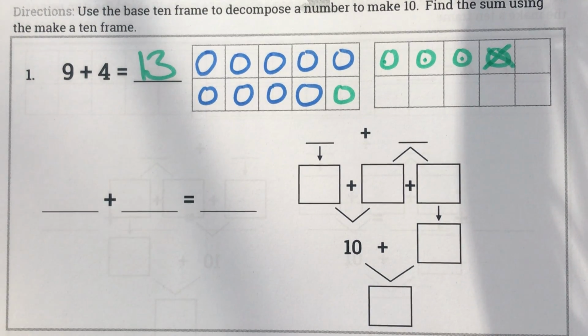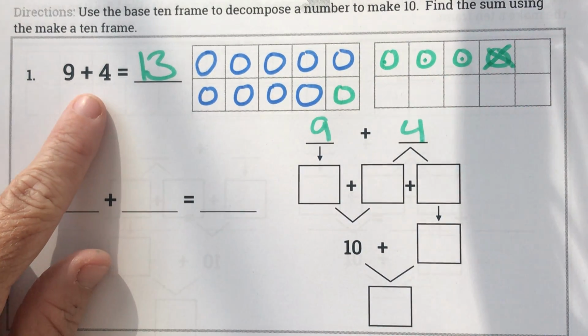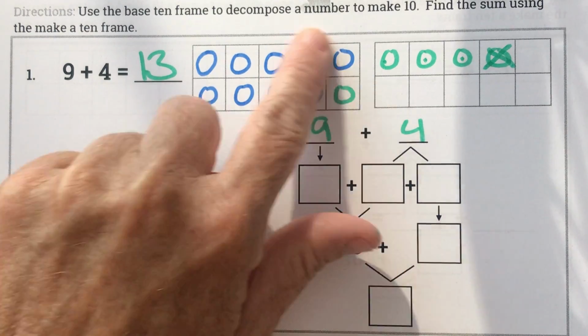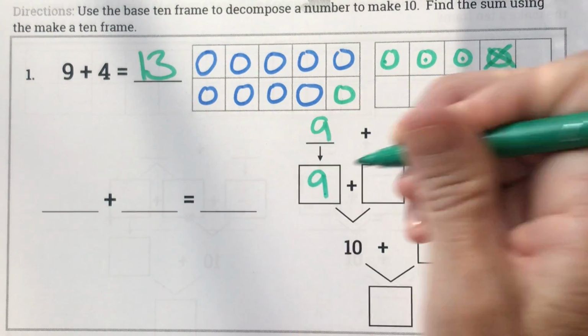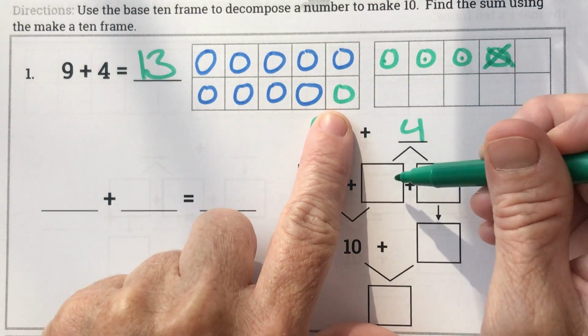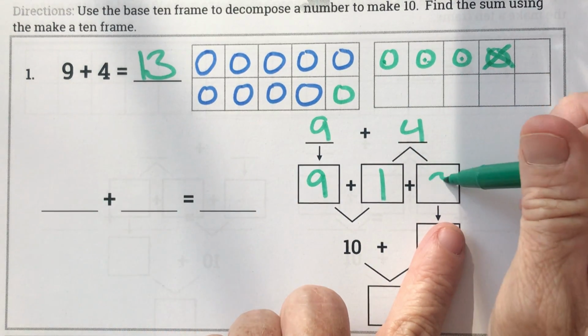Okay, let's solve it using a make a 10 diagram. So our equation is 9 plus 4. Okay, well, what did I do to the 9? I didn't do anything. I left them where they were at. But what did we do to the 4? We put 1 over here, and we only left 1, 2, 3 here.